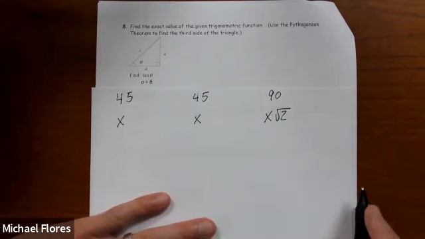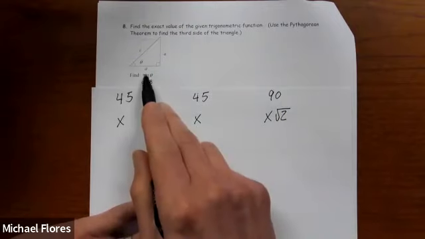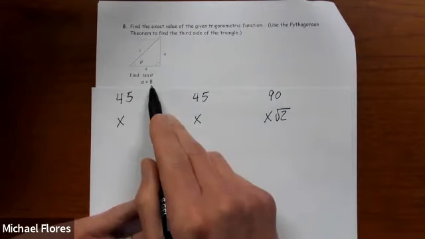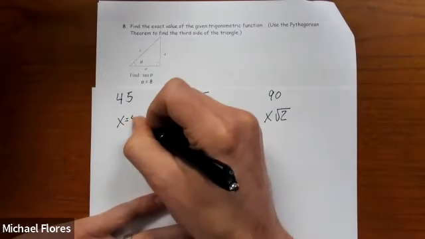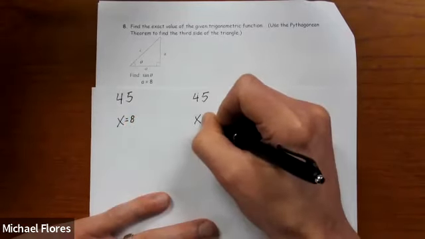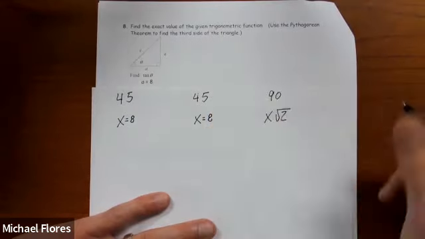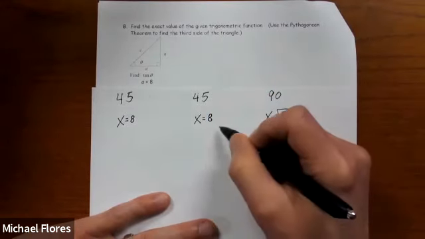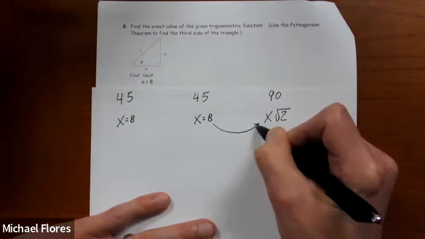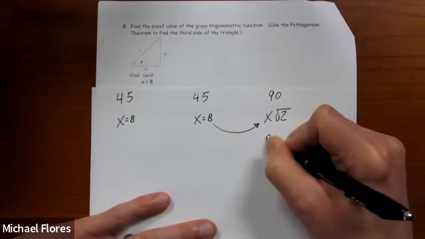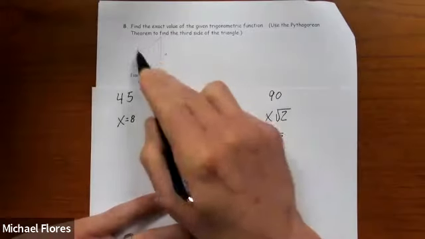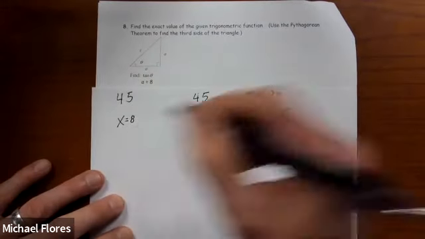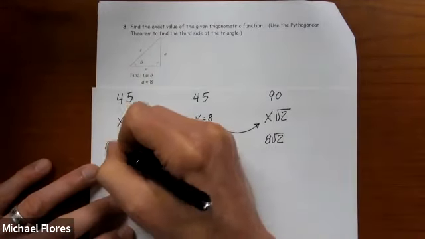So if we know that side A is 8 units of measure, each of these x's in the formula is equivalent to 8, we can now use substitution, meaning side C is 8√2 units of measure.